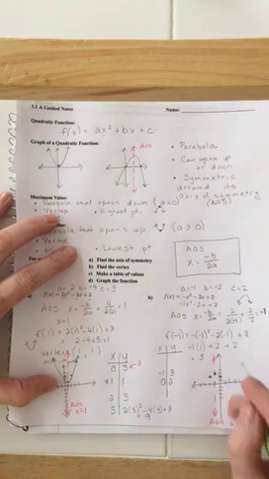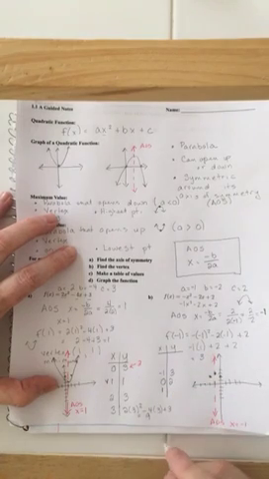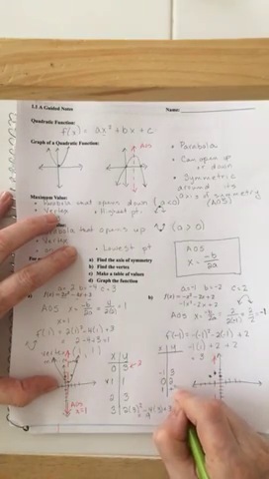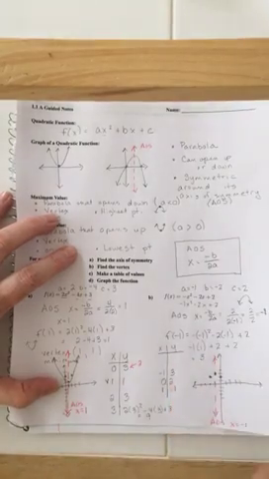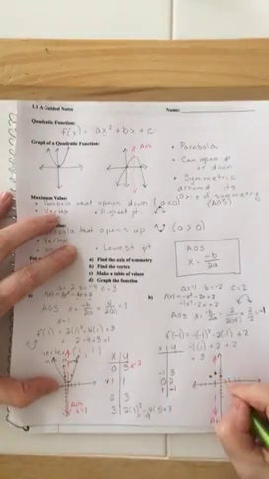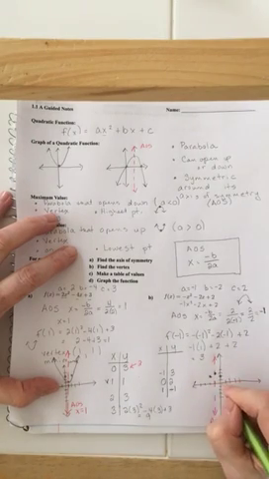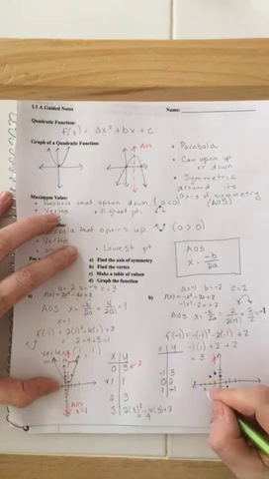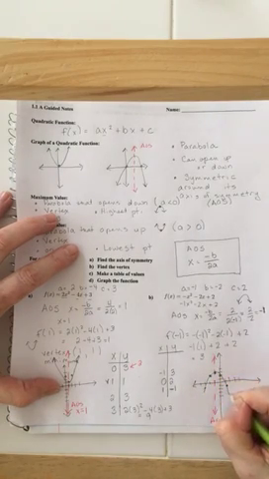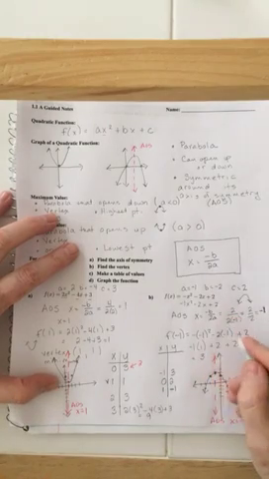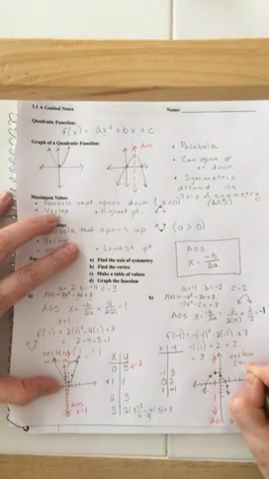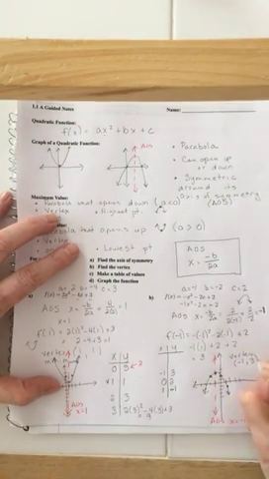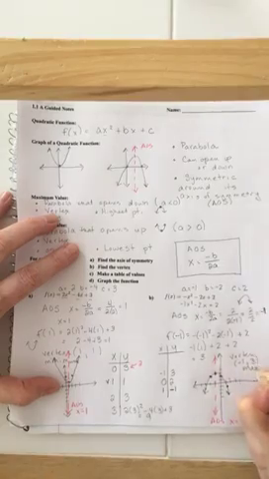And what else could we plug in? We could also plug in a +1. And if you did that and did the math, you would come up with -1 here. We have a point 1, -1. We'll have another matchy-matchy point here. And our parabola will look like this. Its vertex is the ordered pair -1, 3, and it is a maximum in this case.